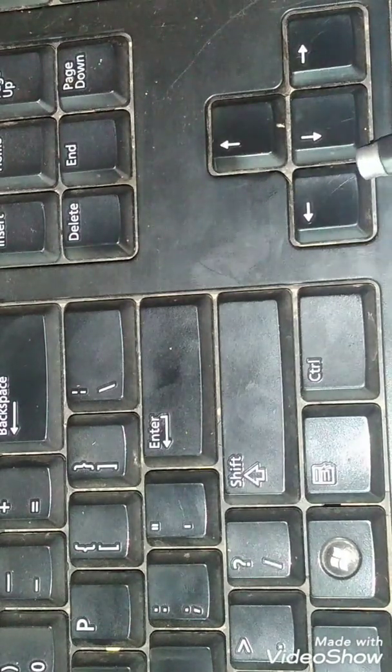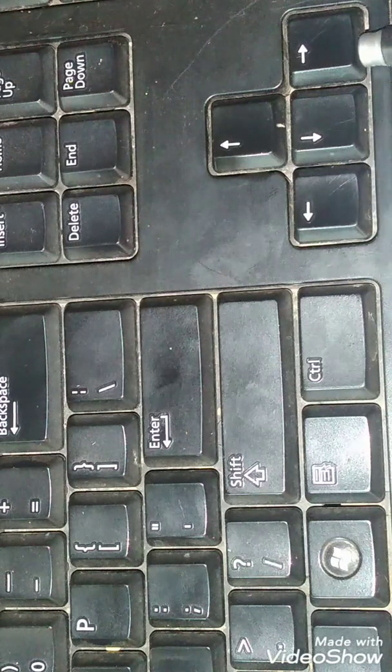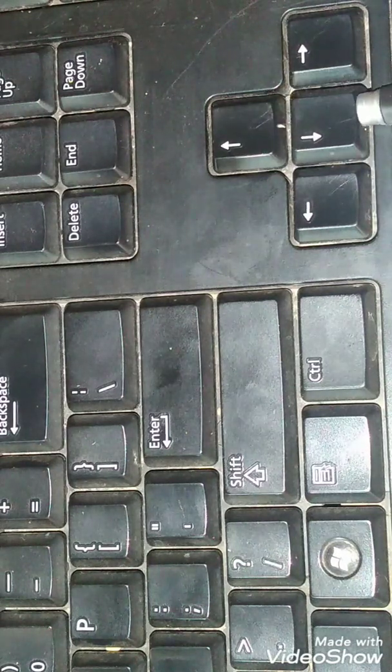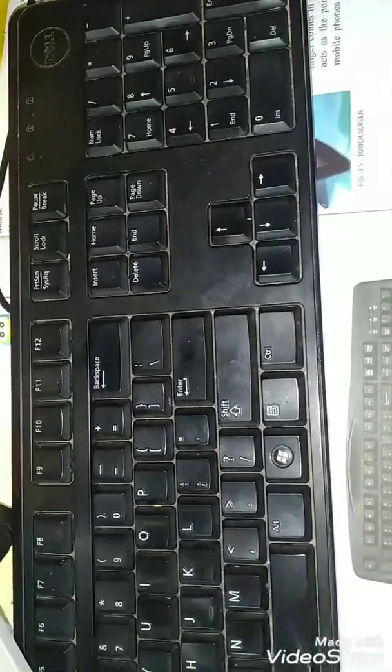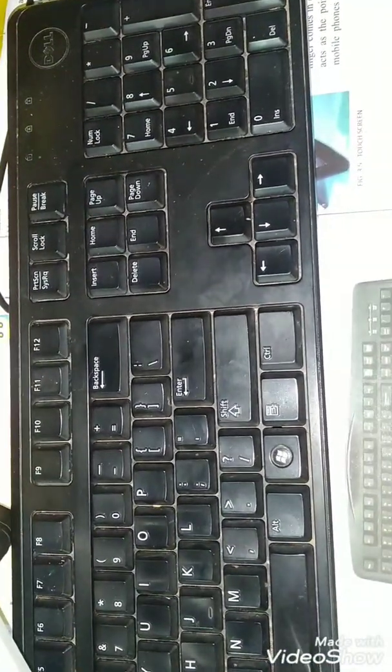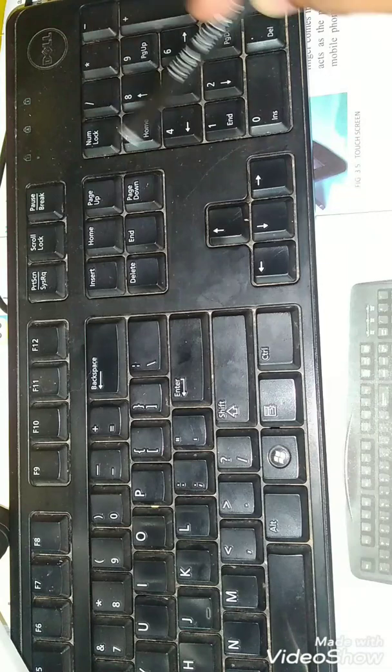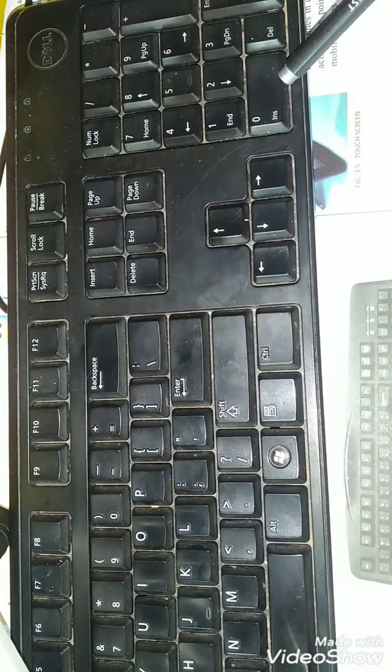Students, this is an arrow key. It is used to move the cursor in any direction: left, right, upward, downward. Okay, and students, these keys are numerical keys, which are used to enter numbers in mathematical form, 1 to 9, and so on.